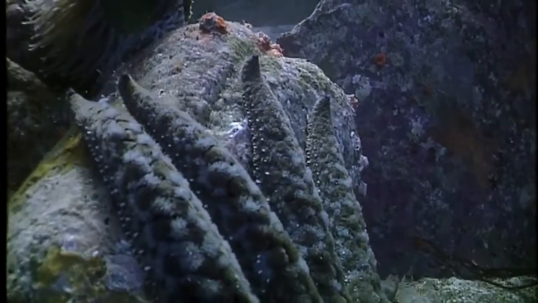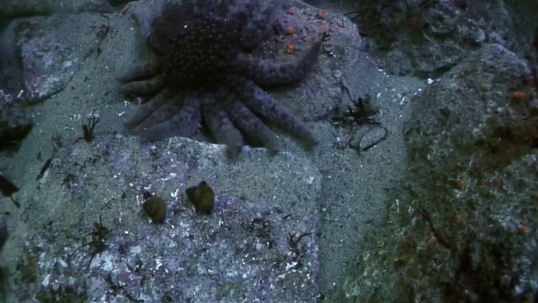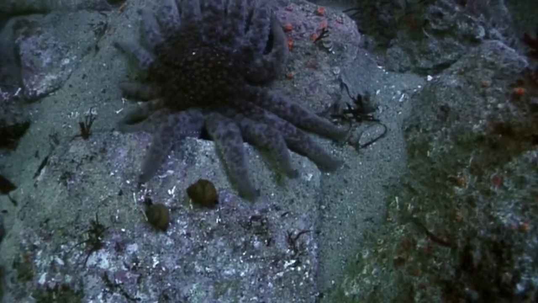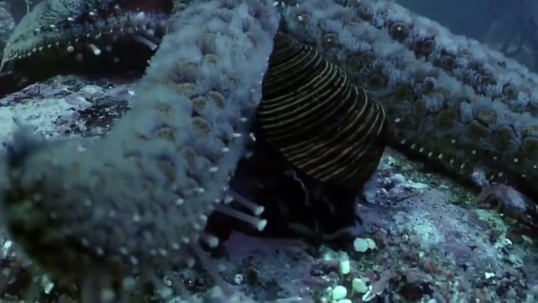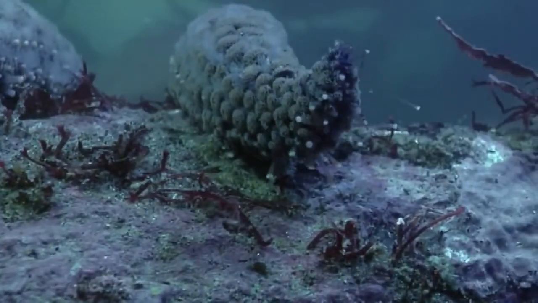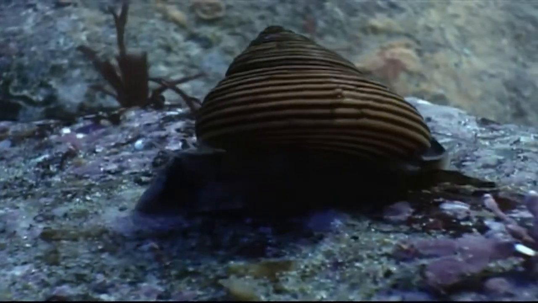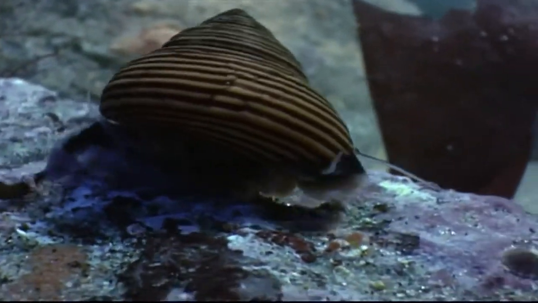As Pycnopodia makes its way among the rocks, it picks up the trail of 2 snails. Realizing they are under attack, the snails make a run for their lives.